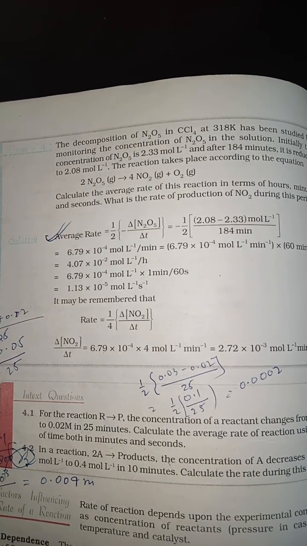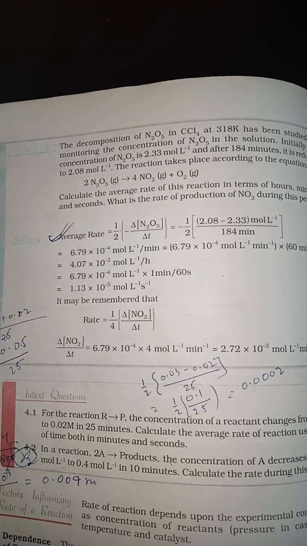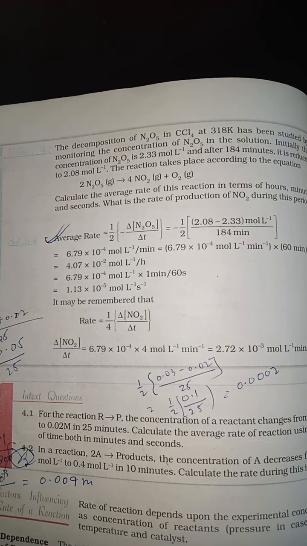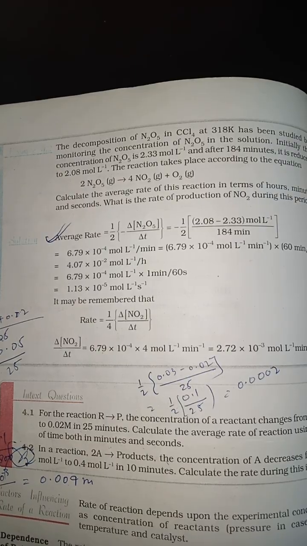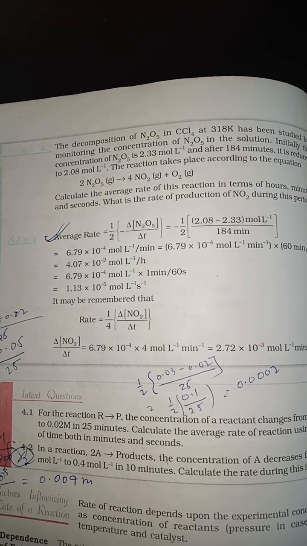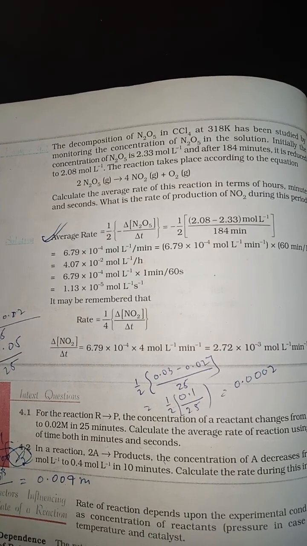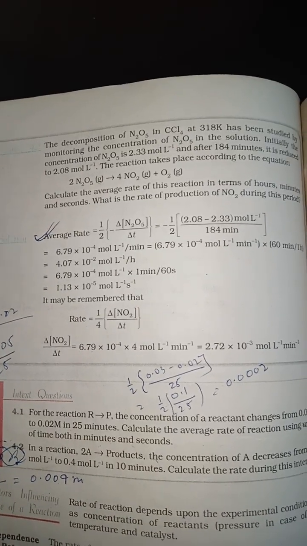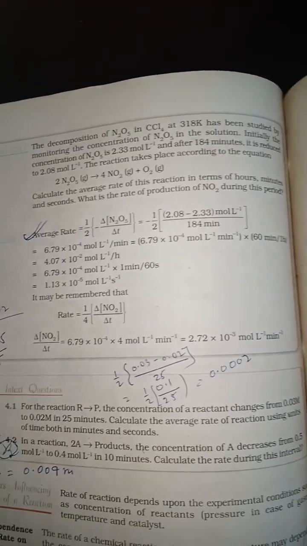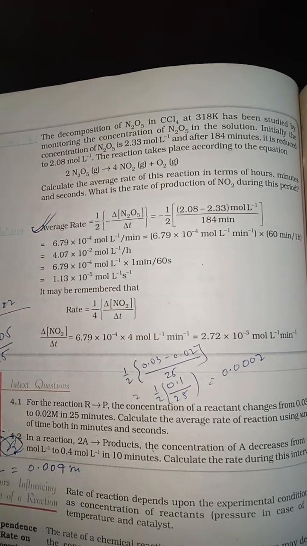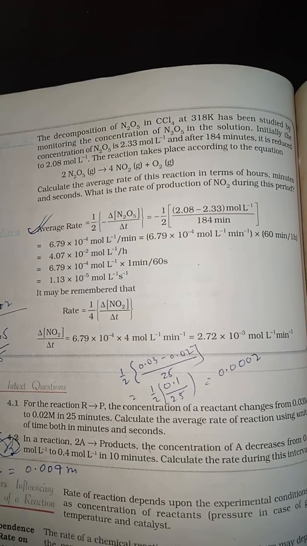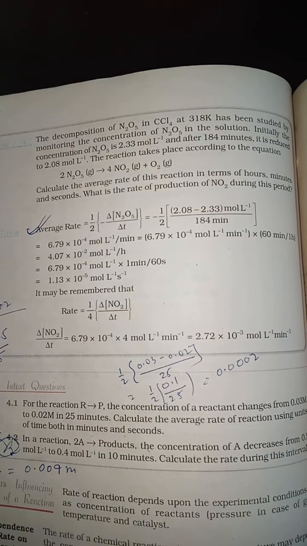Solution: average rate = −(1/2) × decrease in concentration of reactant, Δ[N2O5]/Δt = −(1/2) × (2.08 − 2.33) mol/L / 184 min = 6.79 × 10^−4 mol L^−1 min^−1. Multiplying by 60 min per 1 hour gives 4.07 × 10^−2 mol L^−1 h^−1. Multiplying by 1 minute per 60 seconds gives 1.13 × 10^−5 mol L^−1 s^−1.